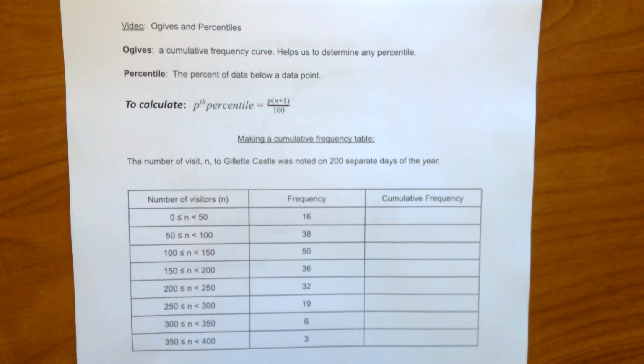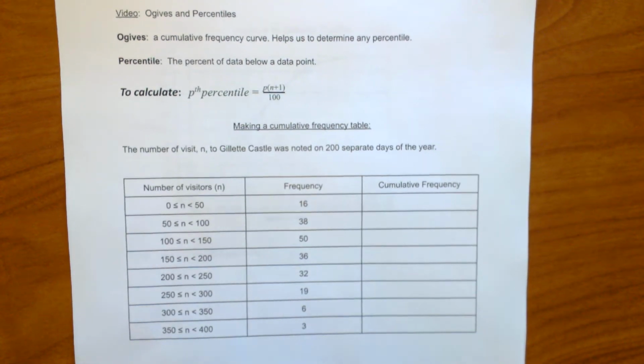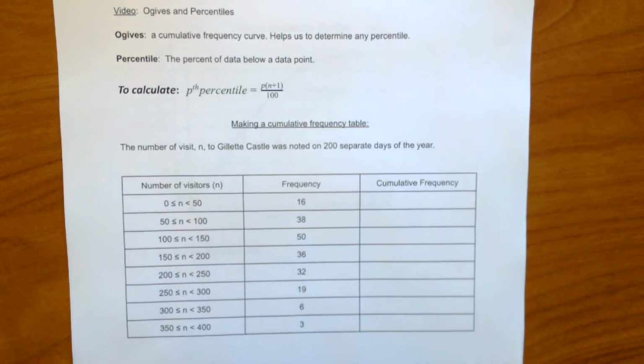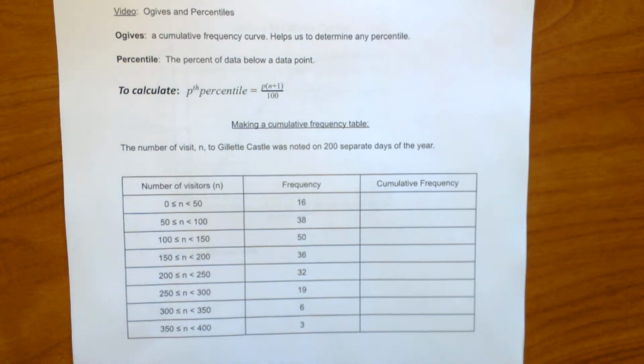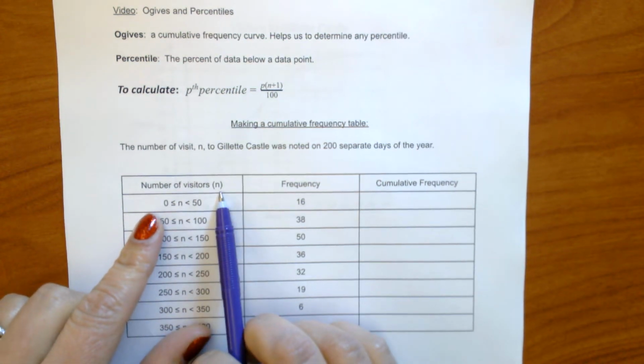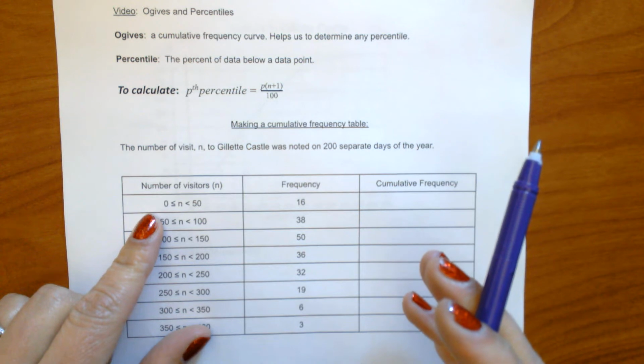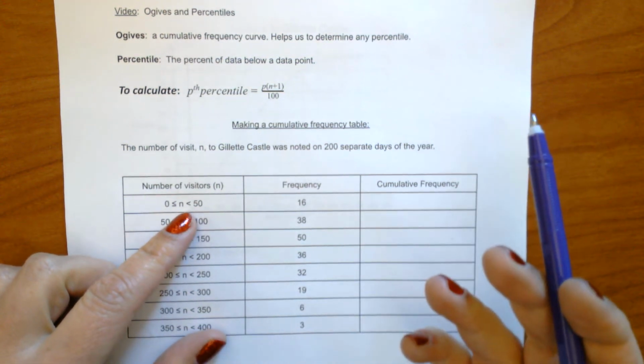Let's make a cumulative frequency table. In this situation, we have the number of visits, N, that's our variable, to Gillette Castle, a castle in Connecticut, it's pretty neat if you want to check it out. It was noted on 200 separate days of the year. So this is what they did. Here we have our number of visitors. On any given day, let's say day 1, they counted how many visitors there were, and they noticed there were 36 visitors.